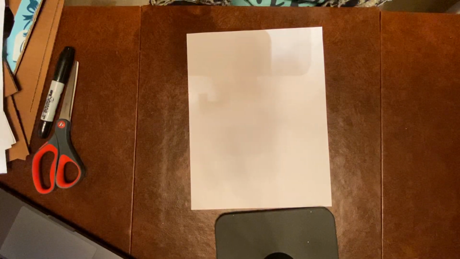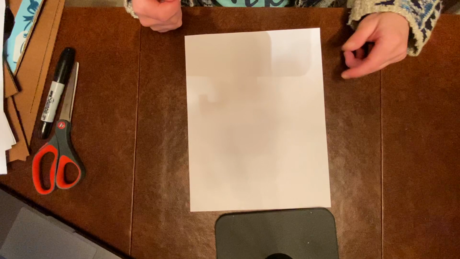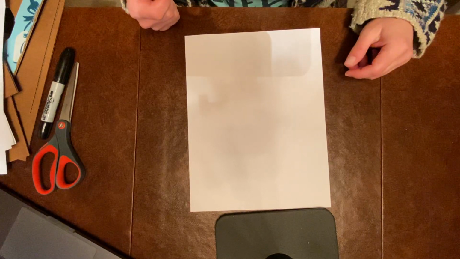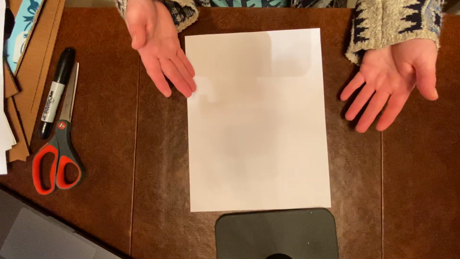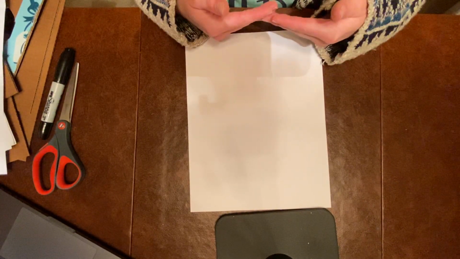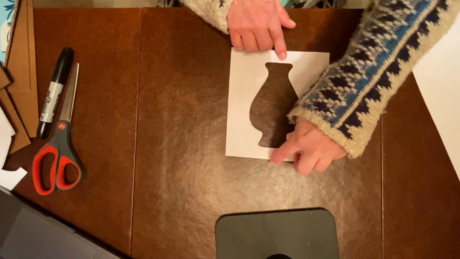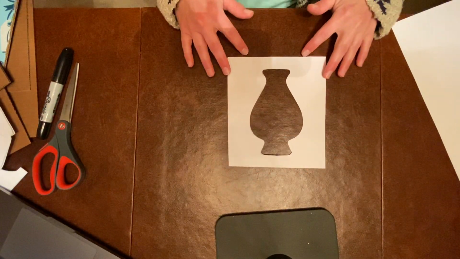You could really use any kind of paper. This is just plain white computer paper. But if you have construction paper that you want to use, colored paper, bigger pieces of paper, smaller pieces of paper, what we're going to be doing is making the shape of a vase or the shape of a piece of pottery or a frame. So I have some that are already made. I'm going to just show you really quickly. So essentially, we're going to be making these, okay? So you're going to end up with the shape of a piece of pottery.